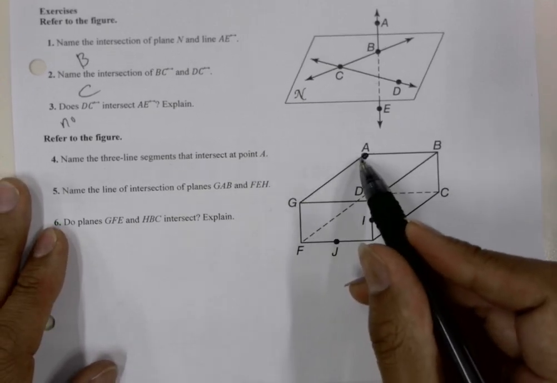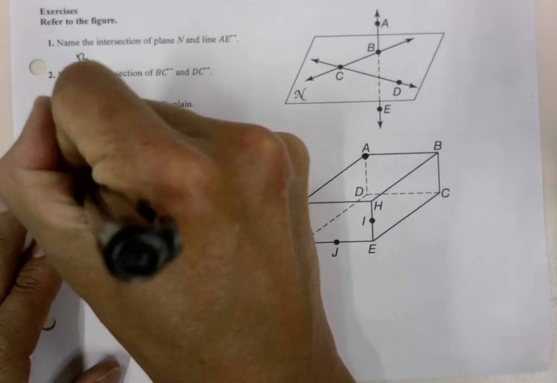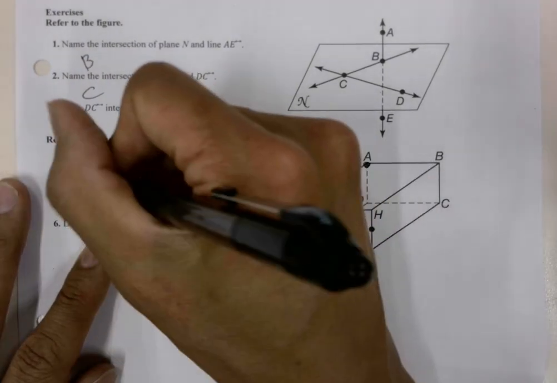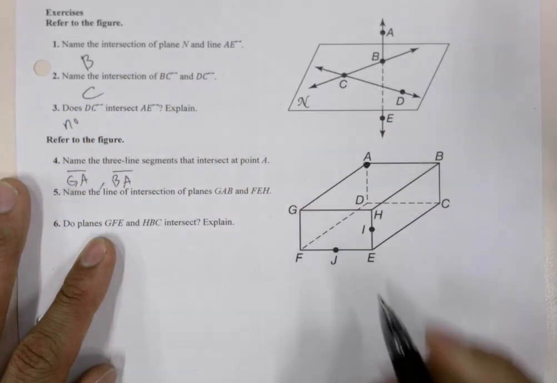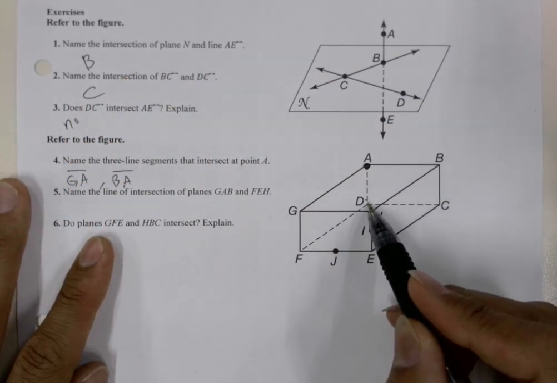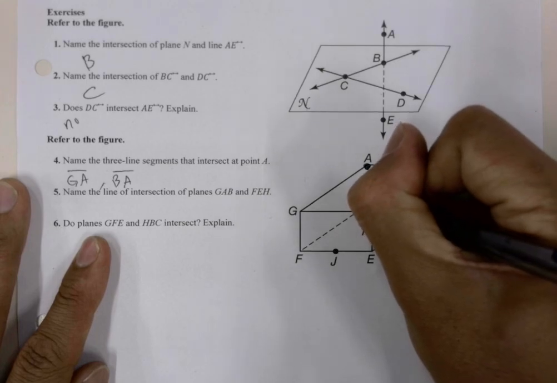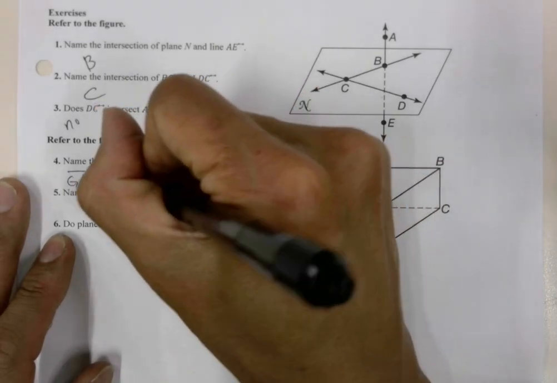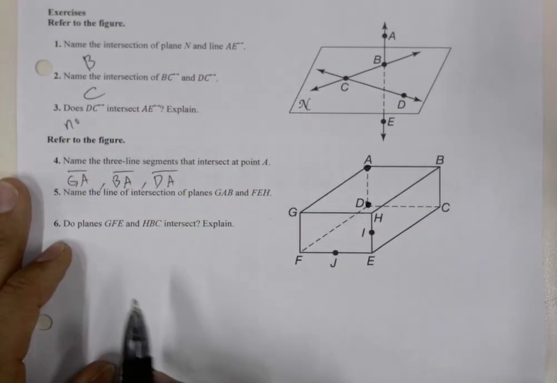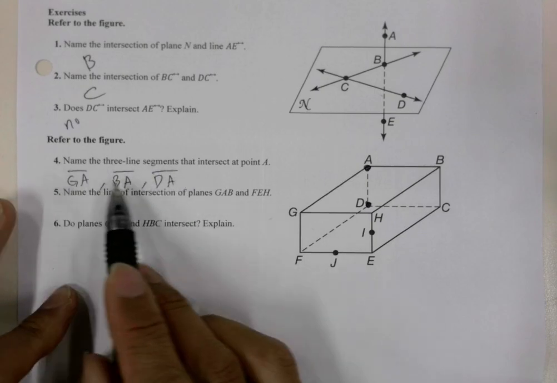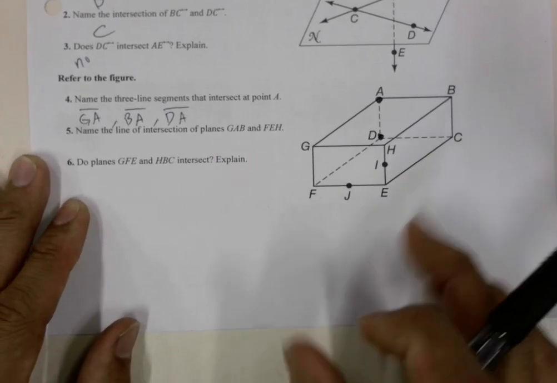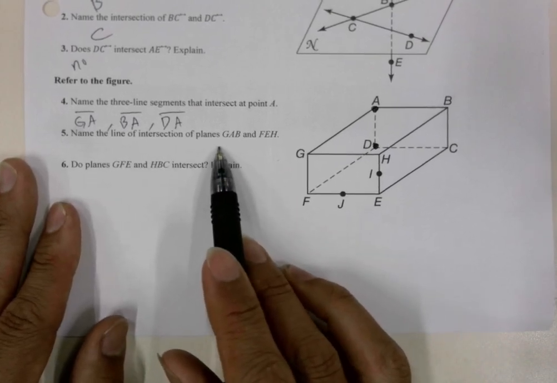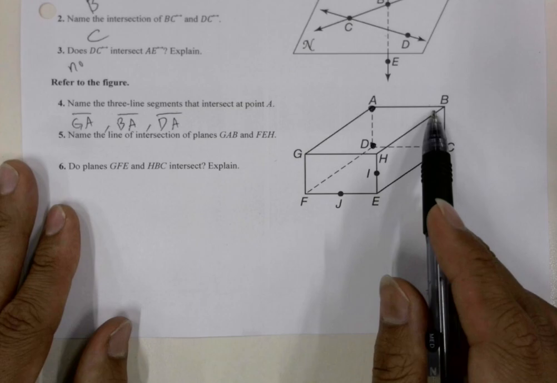Well, we would have GA. So I'm going to say GA, like that. We have BA right here. So we got BA. We have DA. This is the corner in the back of the box that we don't see. So we got DA. Notice I don't put the arrows on the end, because we're talking about line segments, parts of the line.